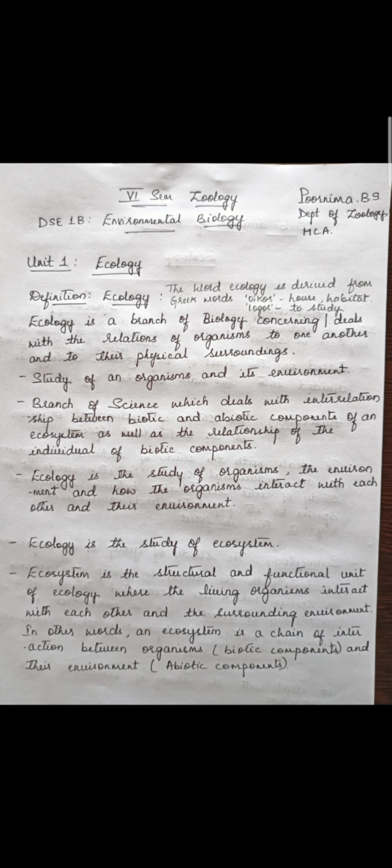There are so many meanings or definitions for ecology. I have listed some of them. The study of an organism and its environment is also known as ecology.